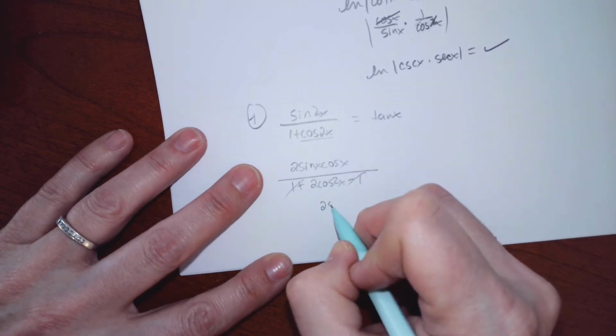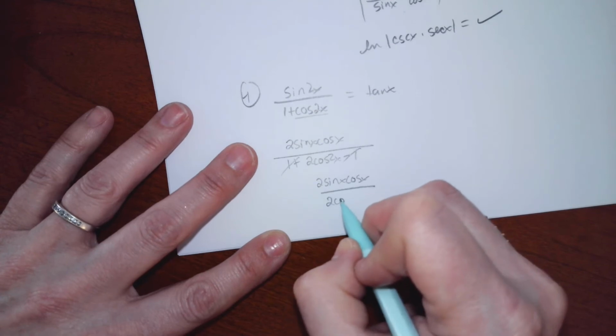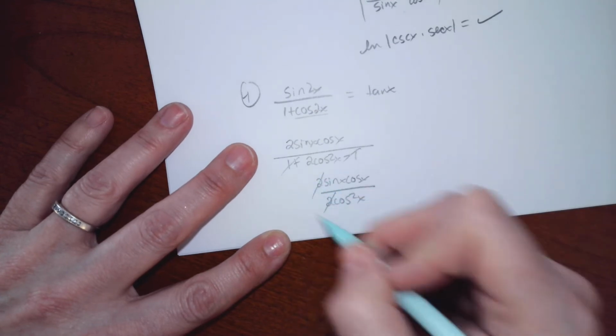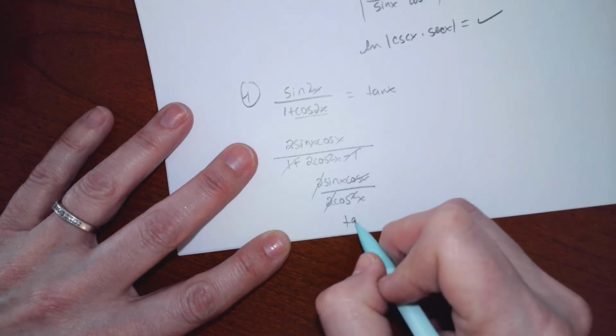So now I have 2 sine, cosine on top. The bottom is 2 cosine squared, and my 2's cancel. One of my cosines goes away. Sine over cosine is tangent.